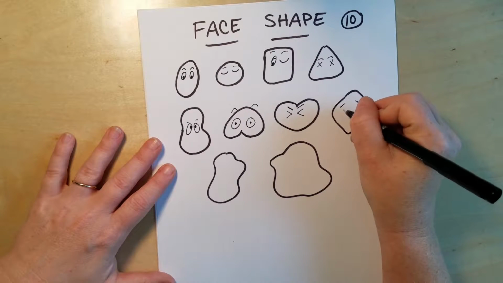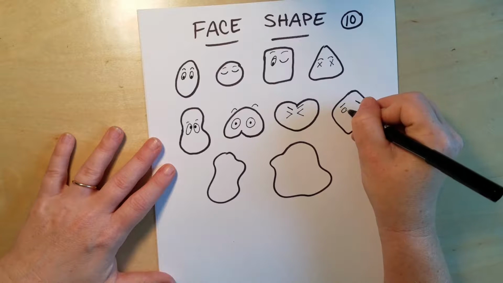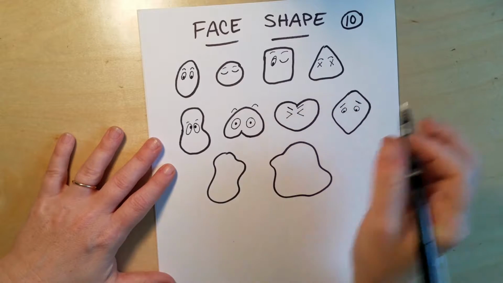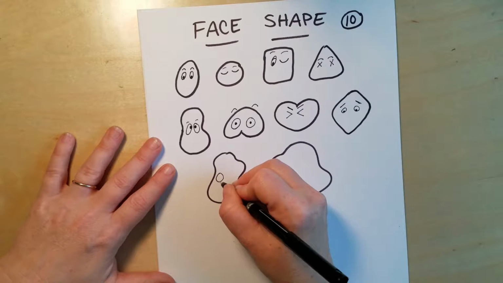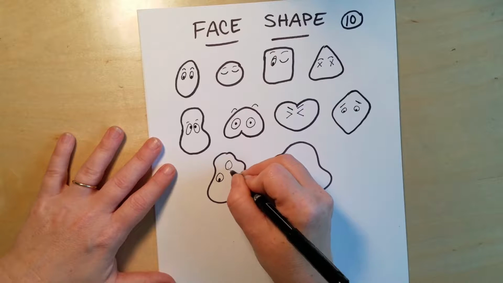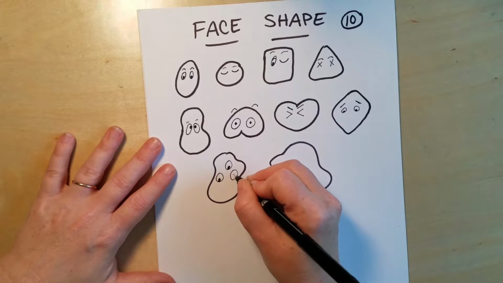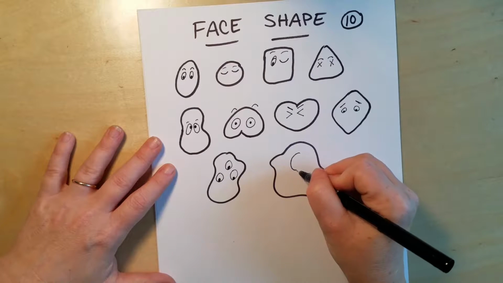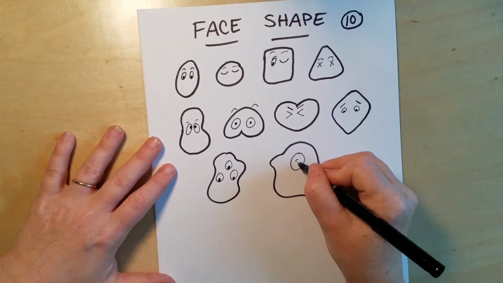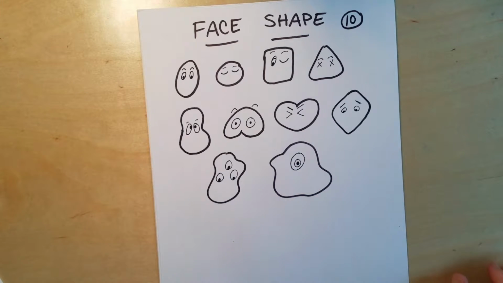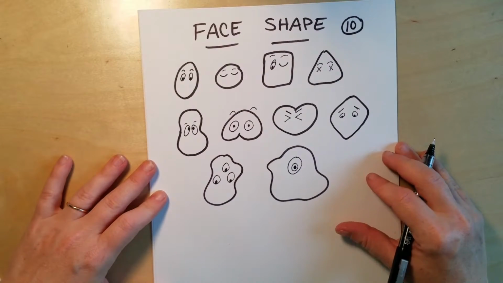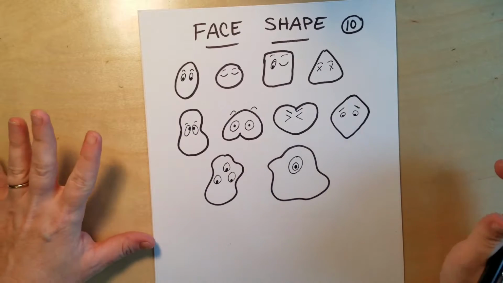This one is sorry. This one from outer space. And this one is also from outer space. You see how we're turning these into their own entities? They're becoming their own characters.